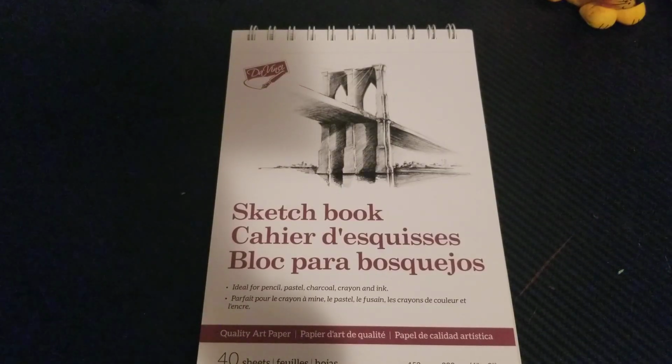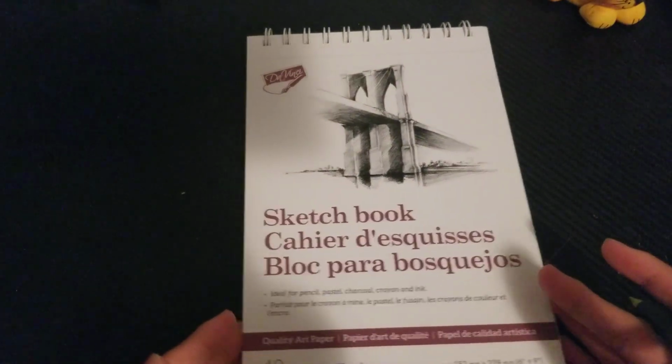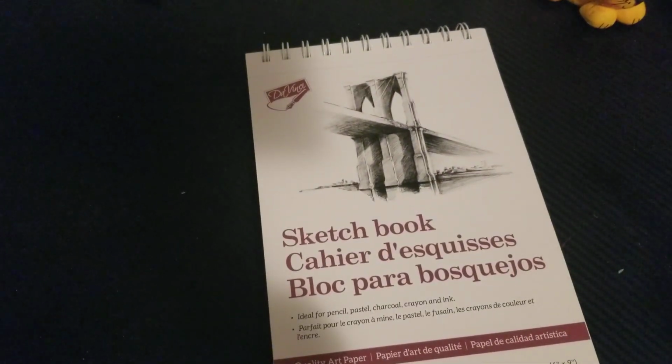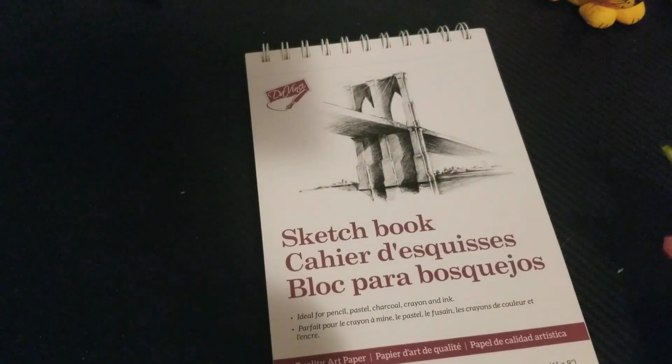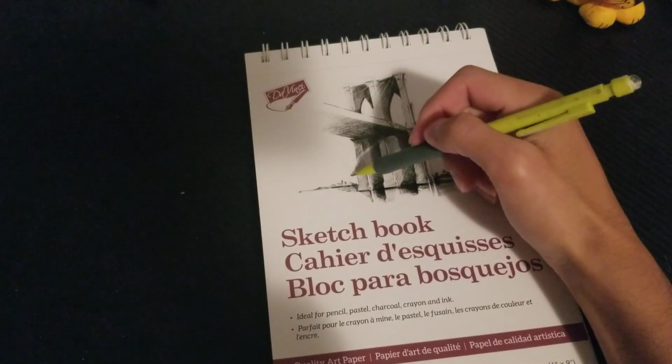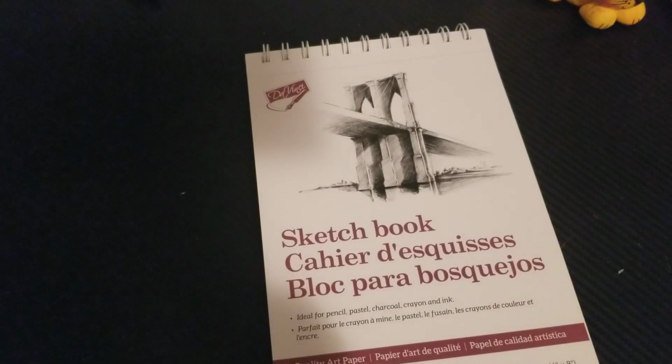What I'm thinking for this, since it's my new sketchbook, is an abstract. Since I'm not gonna use acrylic markers, I'm gonna do a side profile where the hair is going down, the eyes are blocked out, and then I'm gonna have some trees.